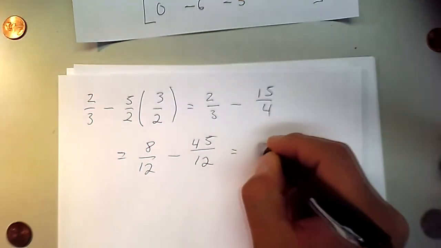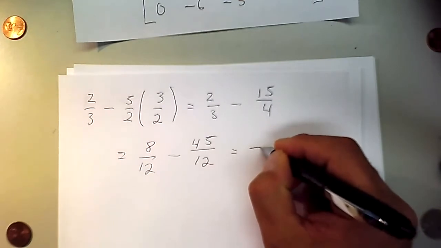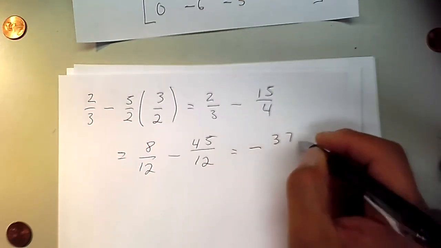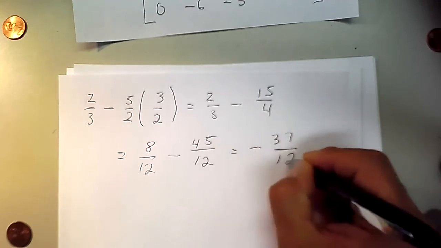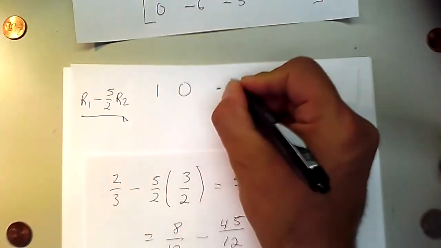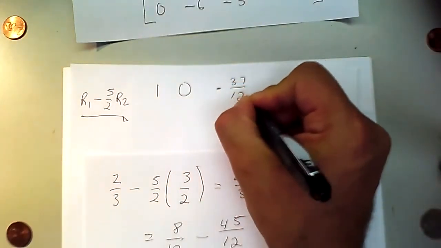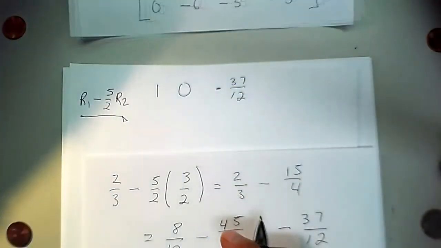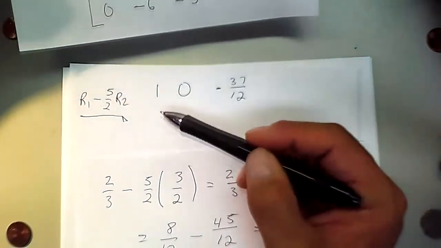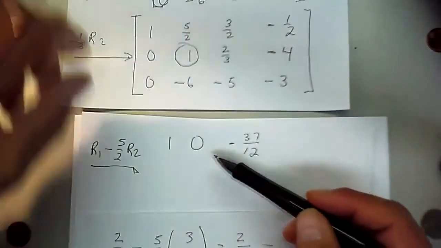So that is going to be negative 30 something, 37/12. All right, so all of that to put down negative 37/12. Okay. And then negative 4. Yeah, the second row.